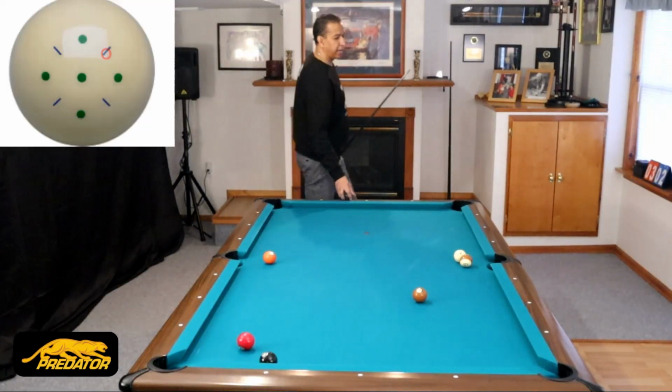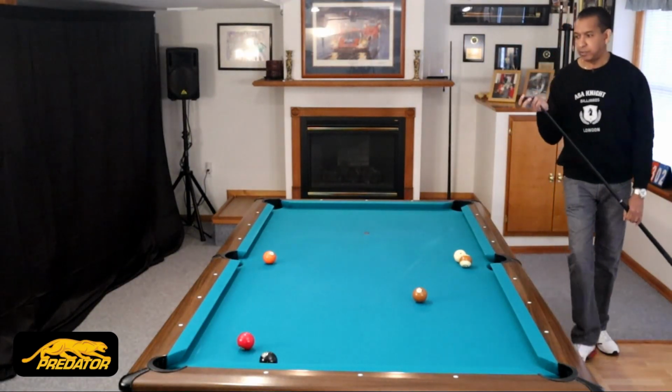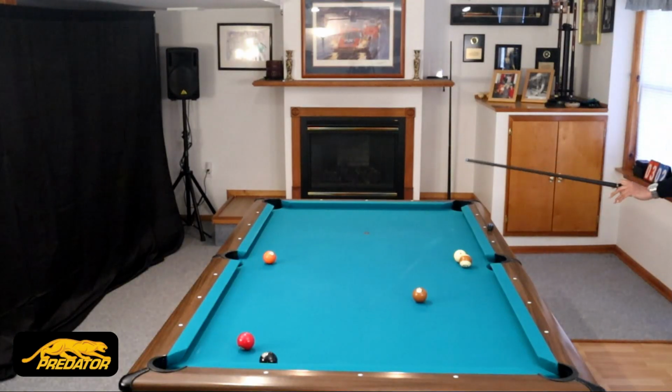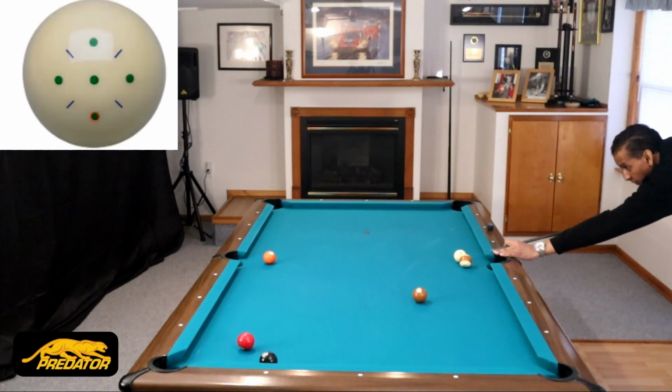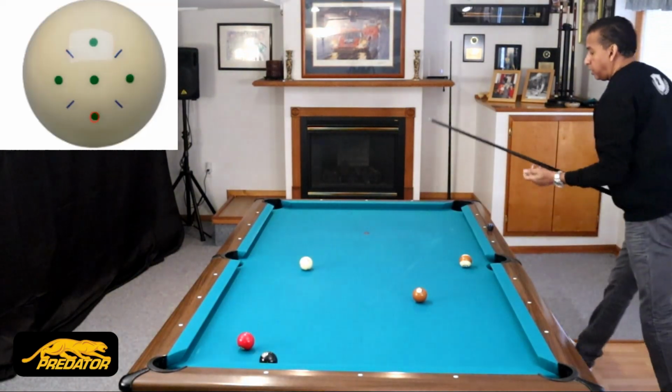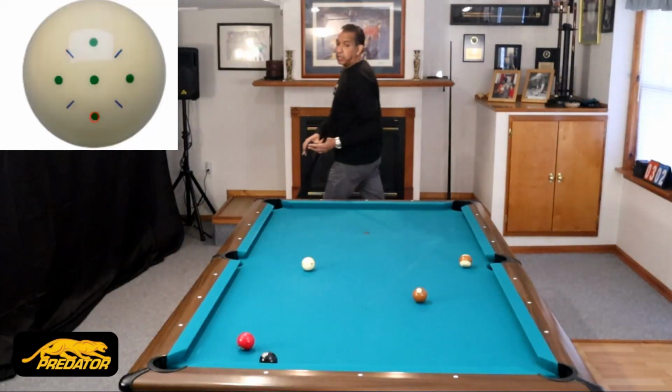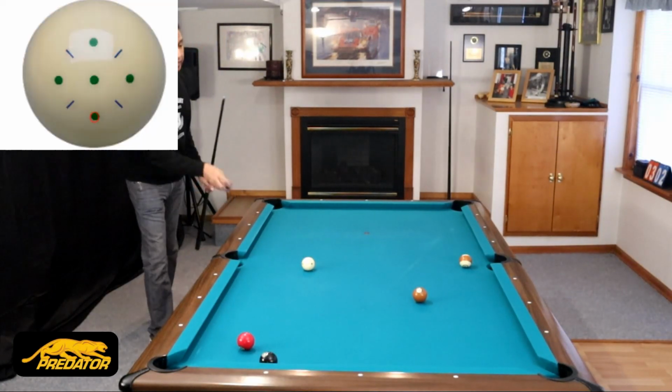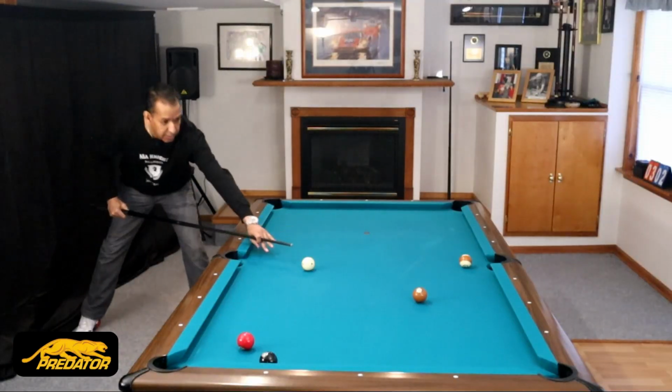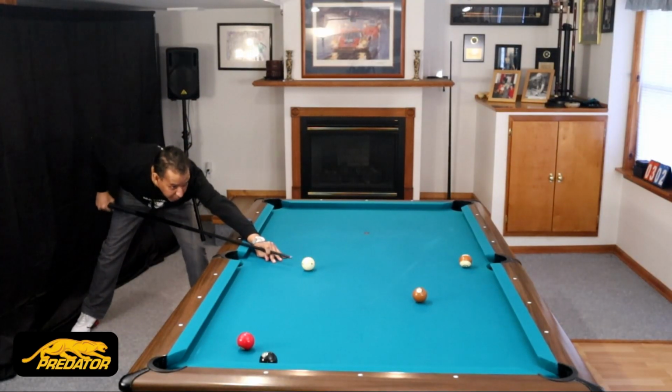I know that spooks a lot of you, but I know where the ball's going. I think a lot of you do too. Now I'm going to draw this back to get on the 7. Just need a little bit of draw because the 5 and the 7 are connected. I just need to make the 7. I'm going to be on, not the 5, but the 3. I'm going to go over and back.